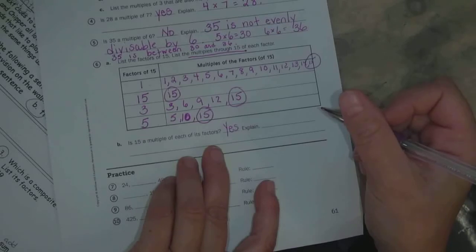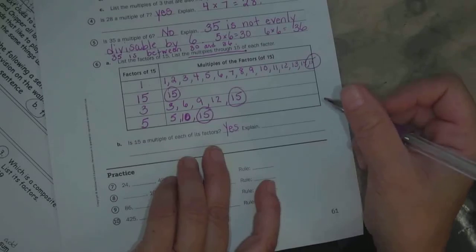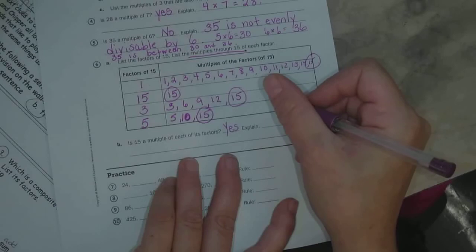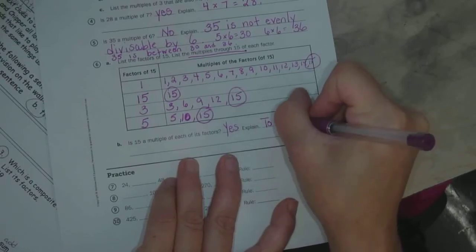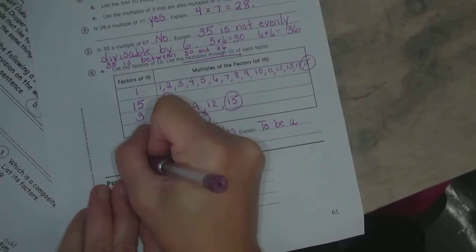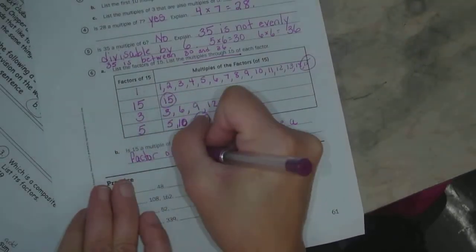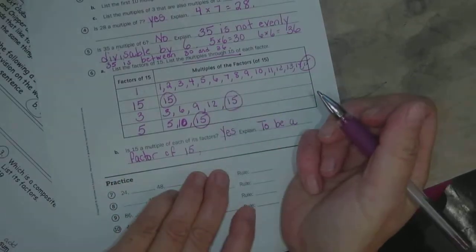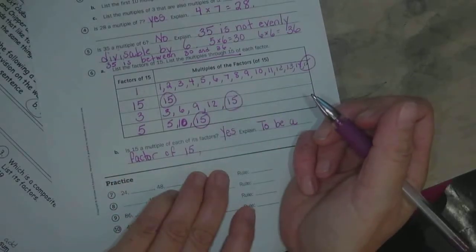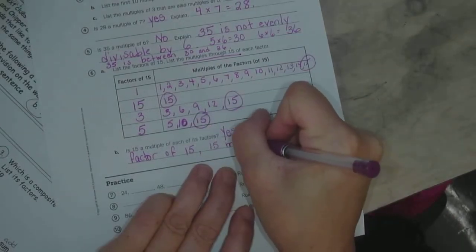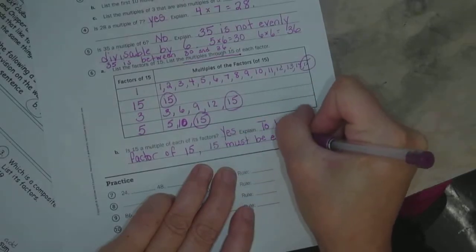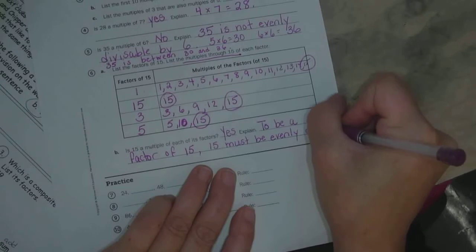Explain. Is 15 a multiple of each of its factors? Yes, because to be a factor of 15, it must be evenly divisible by the factor.